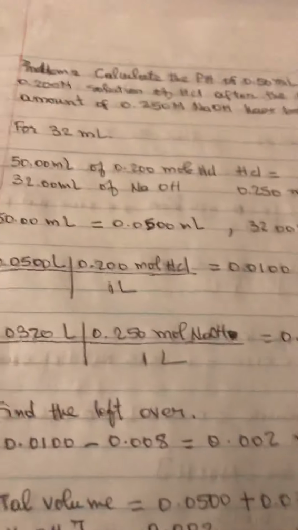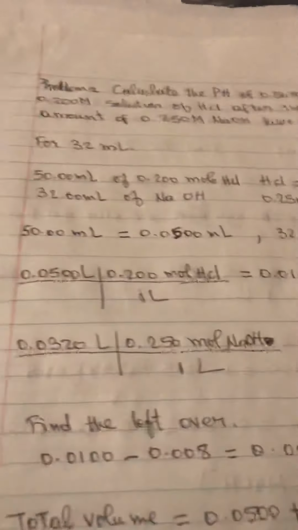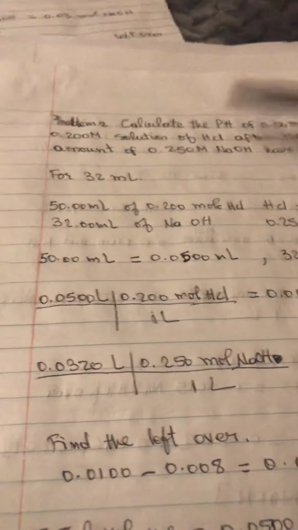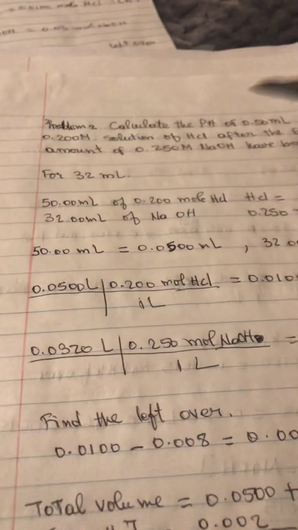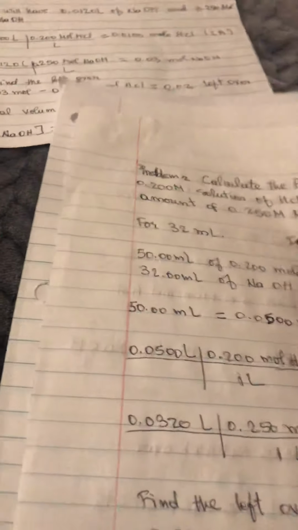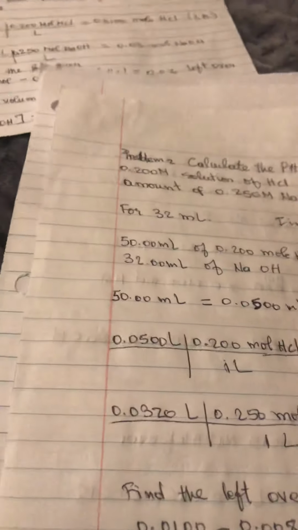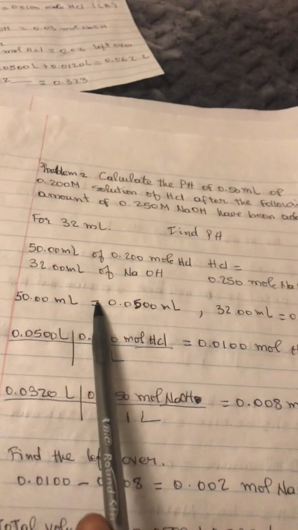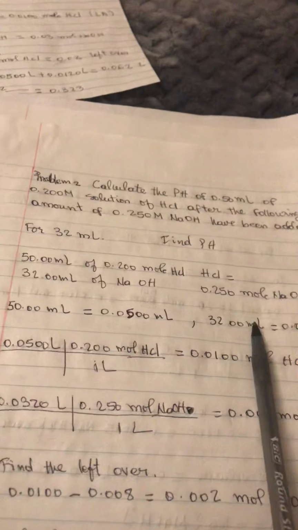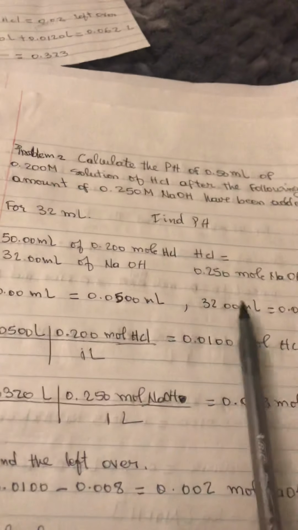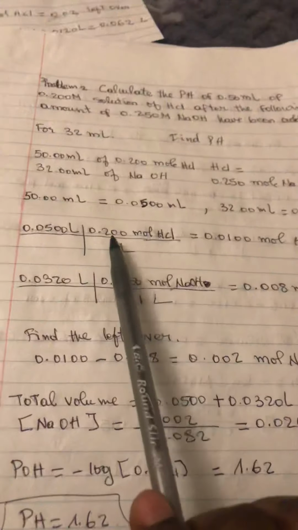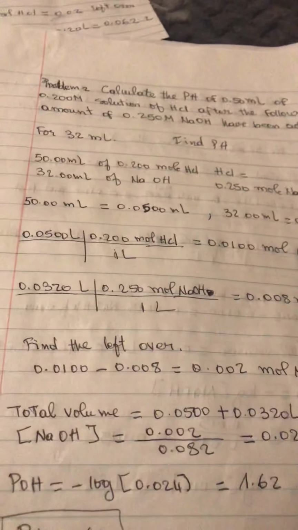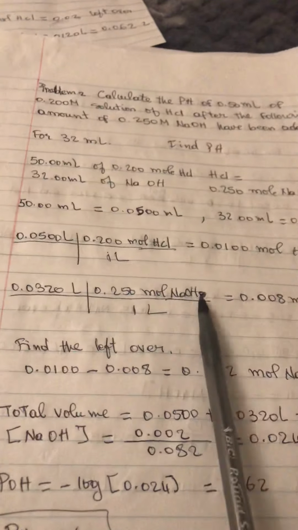The second assignment is the same, just with another amount of volume. So the second volume here is 32 milliliters. I'm going to find the pH. For that, I'm going to do almost the same thing: convert my volume from milliliters to liters, and then find the amount of moles of HCl and the amount of moles of NaOH.